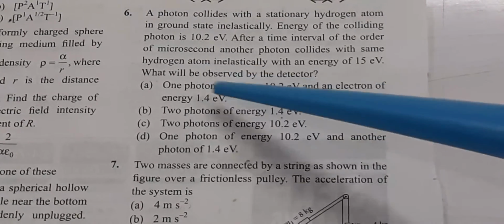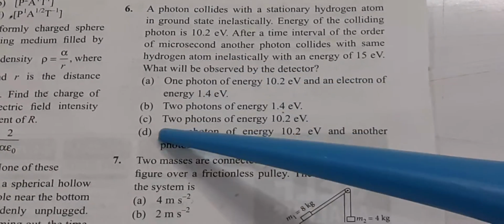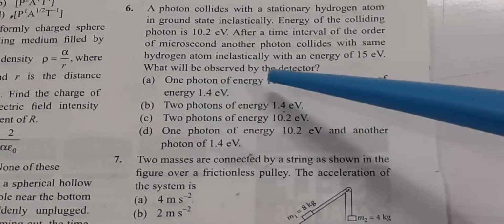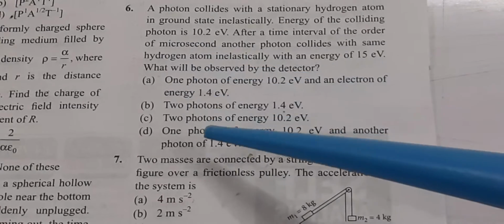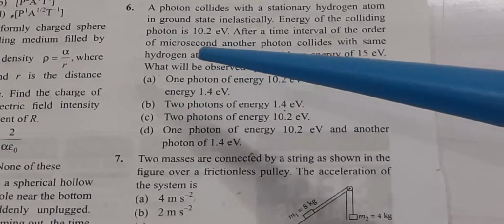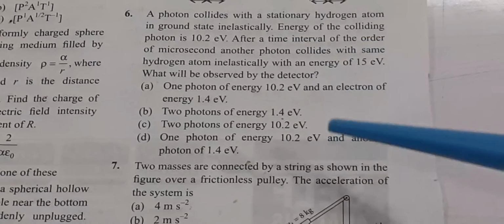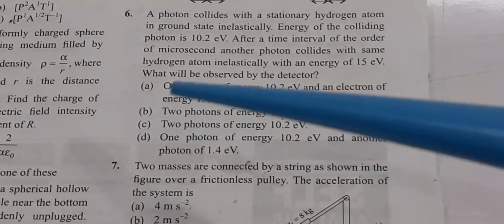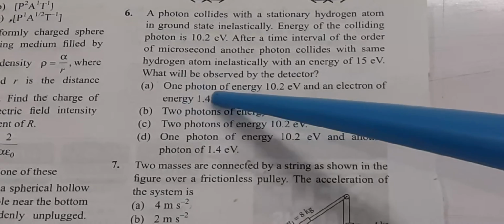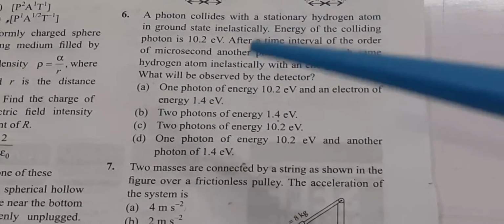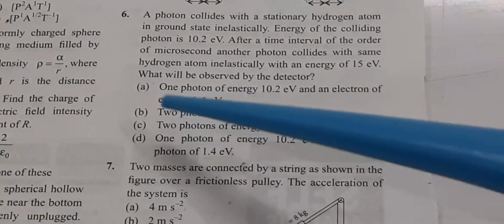Yes, this can be the answer. Next, two photons of energy, it cannot come out as two photons. One photon will give out its energy, so only one photon will come out which is not absorbed by the hydrogen atom, and here the electron will come out after taking the residual energy of the photon, that is 1.4 electron volt. A is correct here.